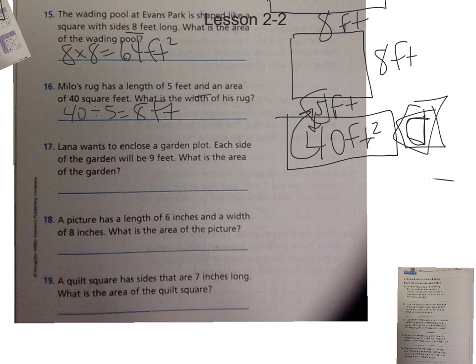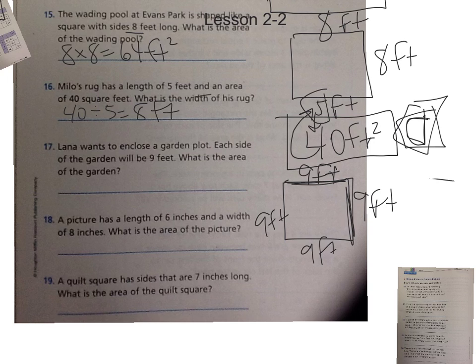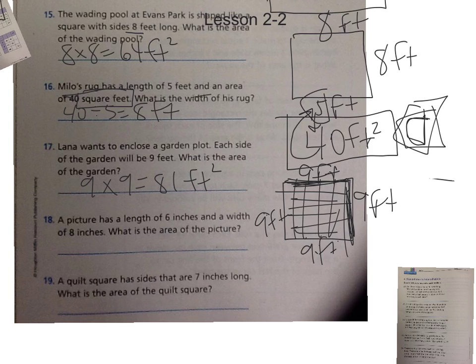All right, number 17. Lana wants to enclose a garden plot. Each side of the garden will be 9 feet. What is the area of the garden? Okay, if each side of the garden is 9 feet, you only need the length and the width. Okay, you don't need to go 9 feet, 9 feet, 9 feet, 9 feet, because you're multiplying one length times one width. Even though these are all 9, you only need to do one length by one width because that'll fill everything else in between. Okay, so 9 times 9 equals 81 feet squared, or square feet. If you wrote it like they did up here, square feet, that counts too.